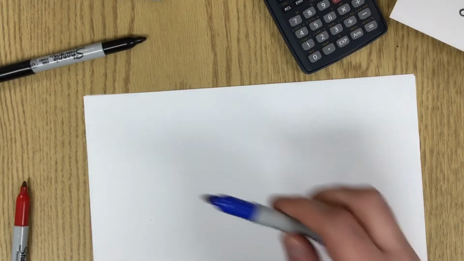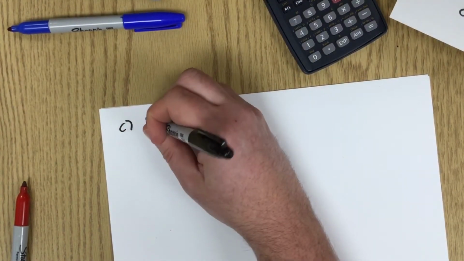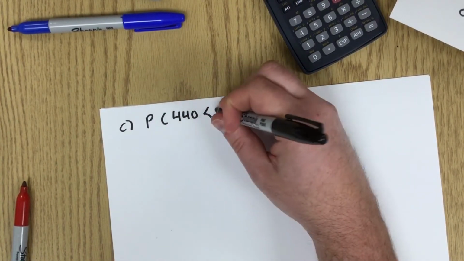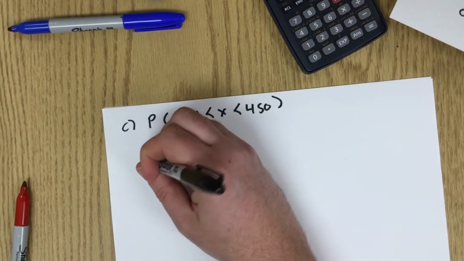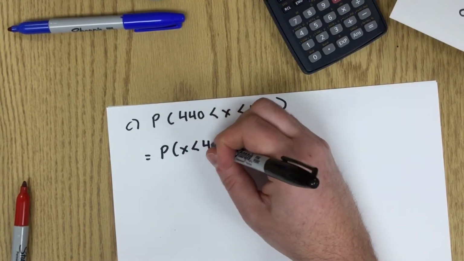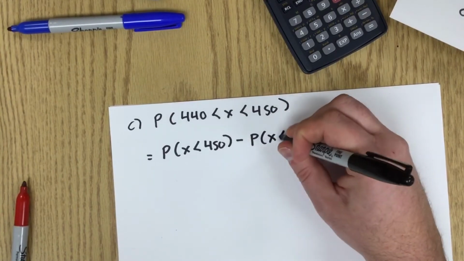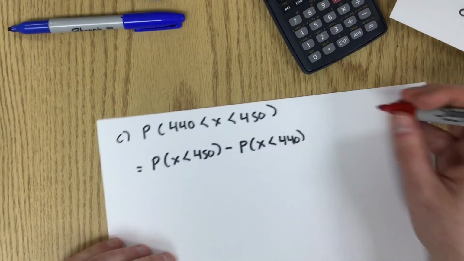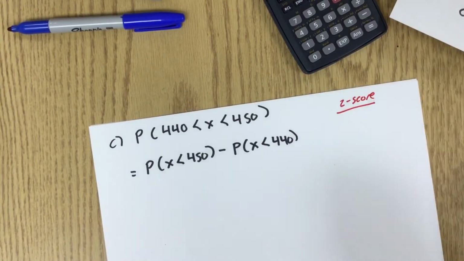Okay, so now for the most enjoyable one. Part C is the probability that 440 is less than x, which is less than 450. And the way we do that is we need to figure out the probability that x is less than 450, and we subtract the probability that x is less than 440. So when we find our z-scores, we're actually going to have to find two z-scores.